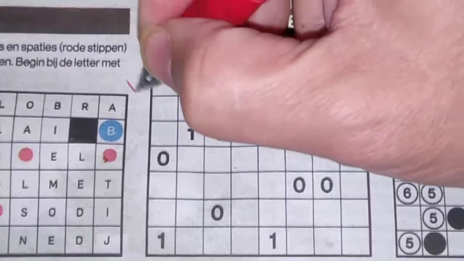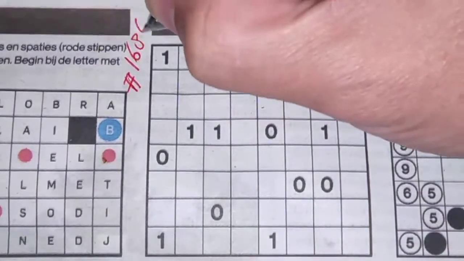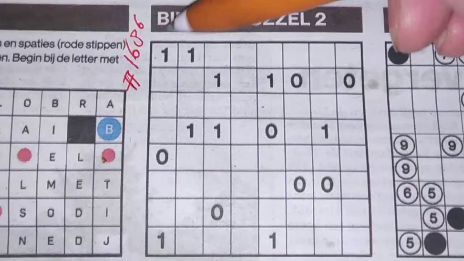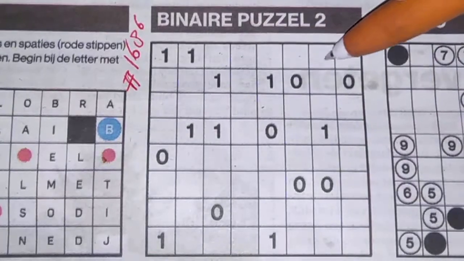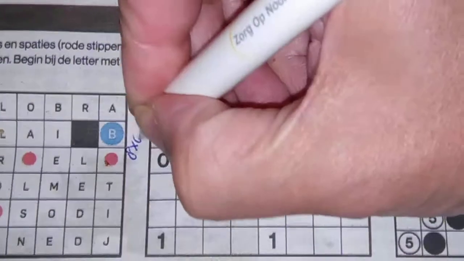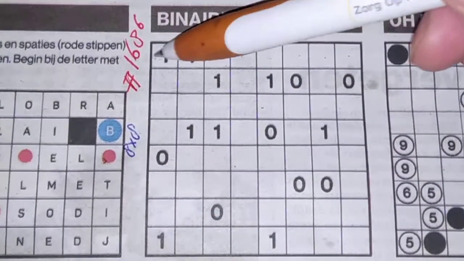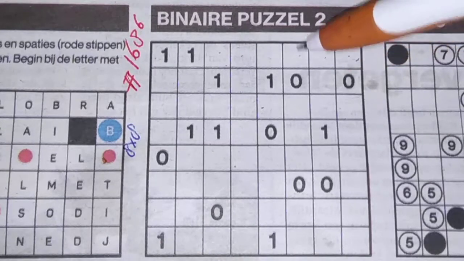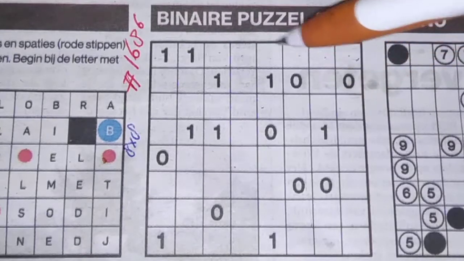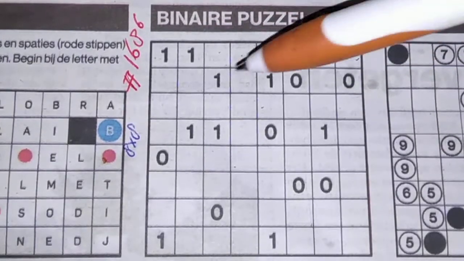And this will be number 1686. And what kind of binary puzzle is this one? Let me count. 1, 2, 3, 4, 5, 6, 7, 8. It's an 8 by 8 binary puzzle. That means in a row or in a column there are always 4 ones and 4 O's. Alright, so let's get started.